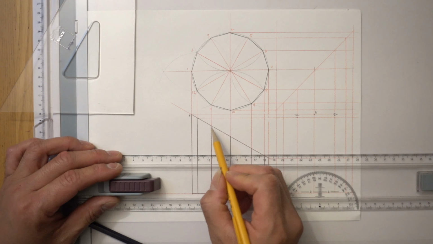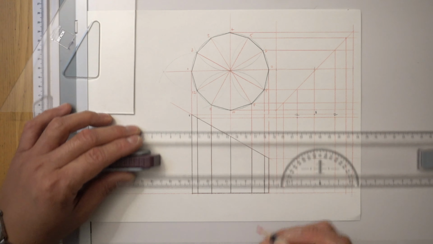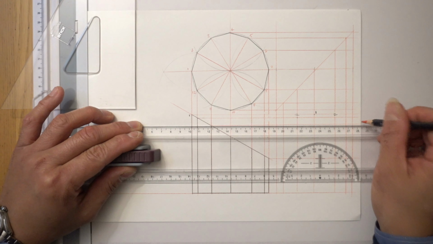Okay. So this line is going to be 11 and 3. So I'm going to bring this line across, right?